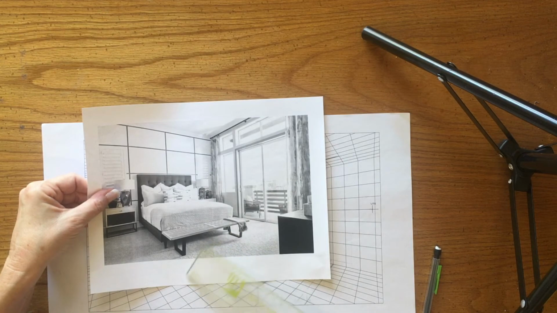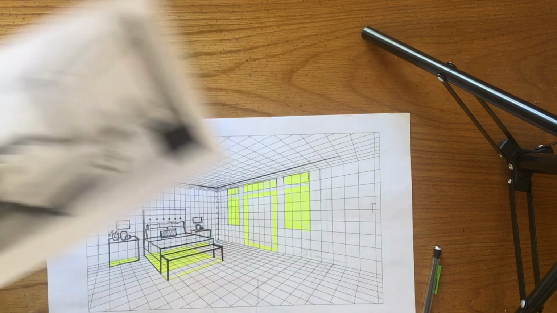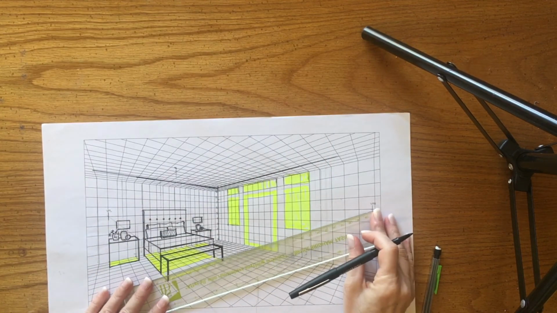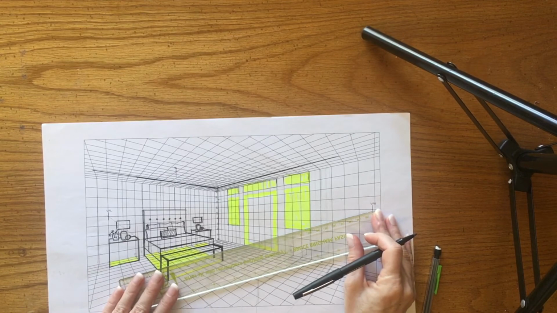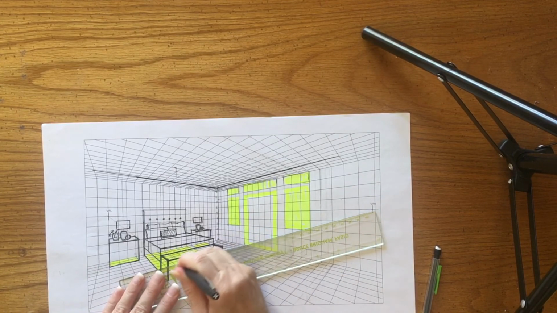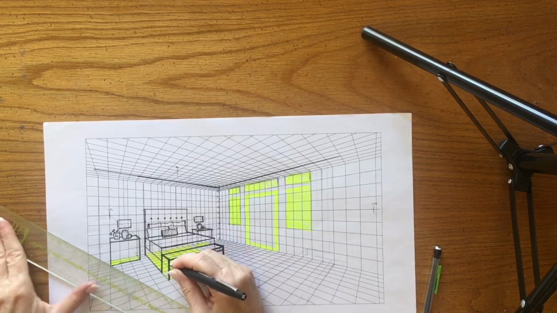I'm not going to quite do the same bench, but I could. The bench has these returns and then it has a wood top. So I know that my top should have some thickness.